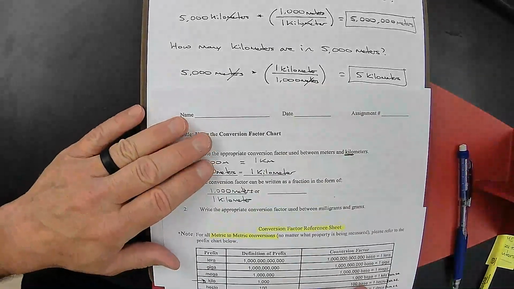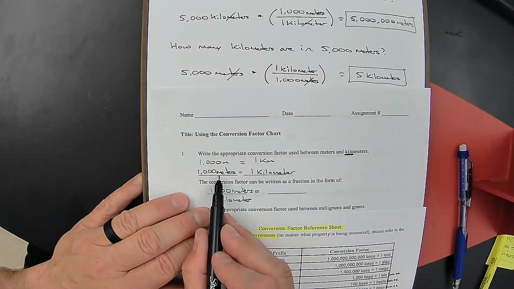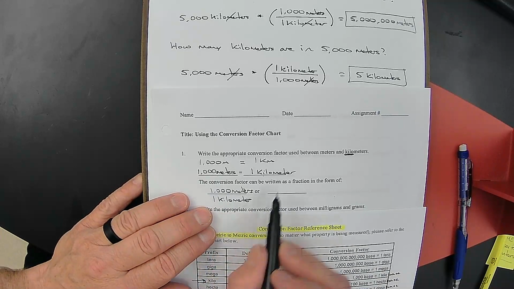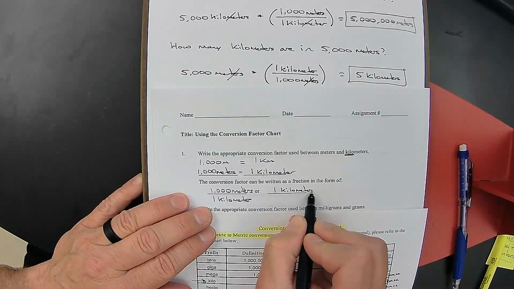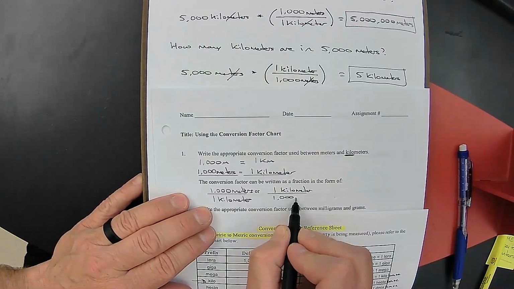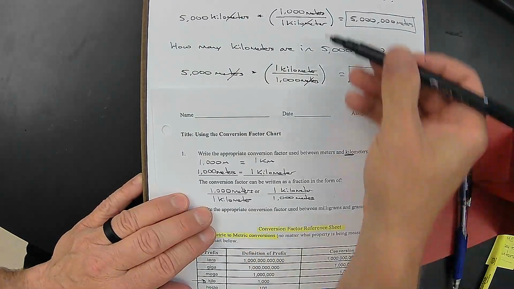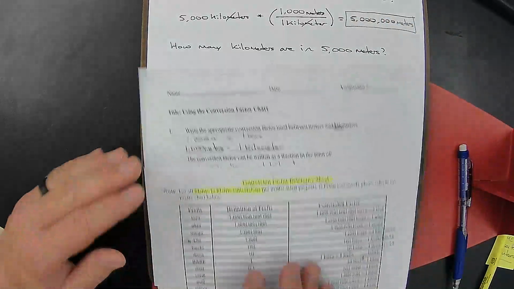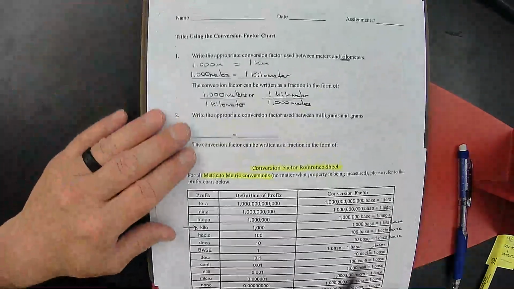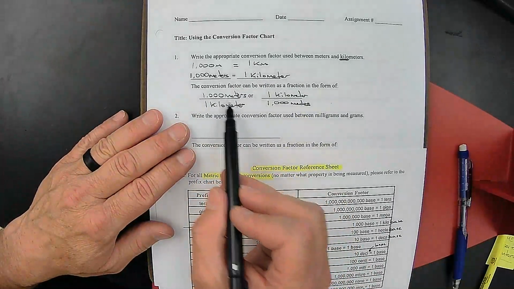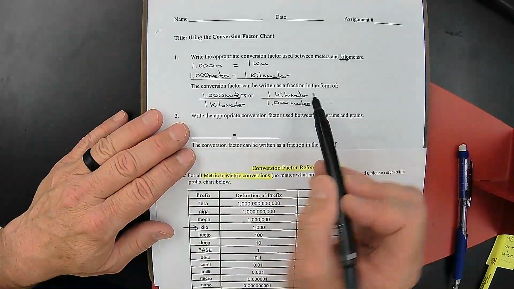So this conversion factor can be written as 1,000 meters over 1 kilometer. It can also be written as 1 kilometer over 1,000 meters. And here are the two examples. Once you find the conversion factor, we may write it one way, or we may write it the opposite way.